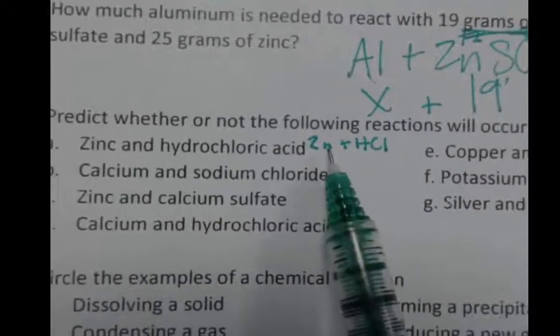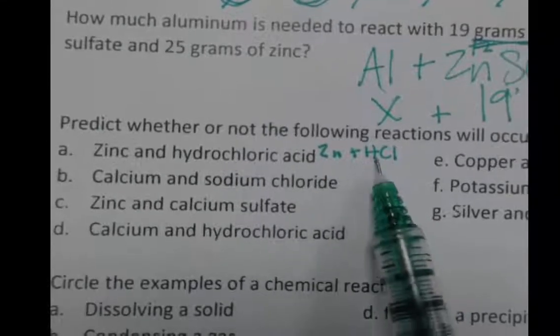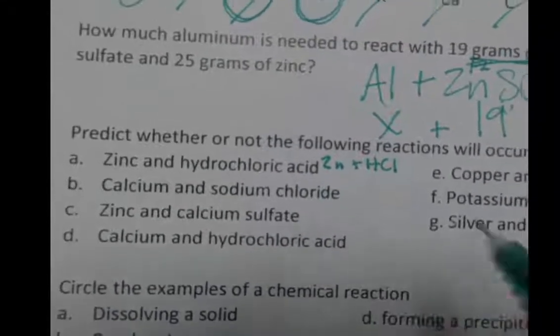Okay, this next question is asking us how to predict whether or not the reactions are going to occur. So I have here zinc and hydrochloric acid. Will this reaction happen? Well, the only way this reaction is going to happen is if zinc is higher on the activity series, it's going to pair with copper. It's going to steal hydrogen's girl. When we look on the list, zinc is higher than hydrogen. Here, I'll show you.